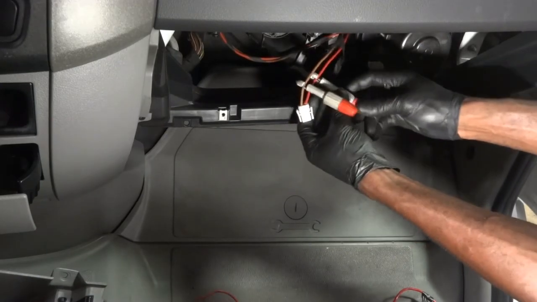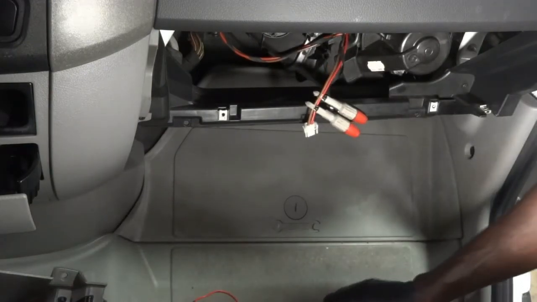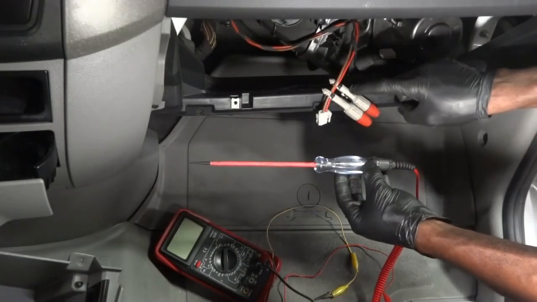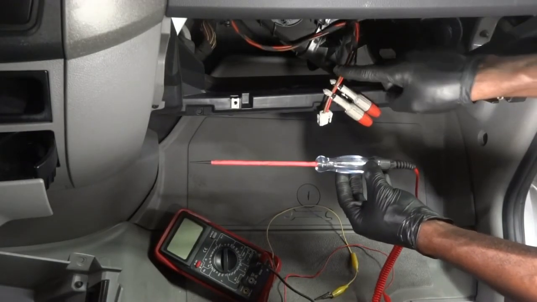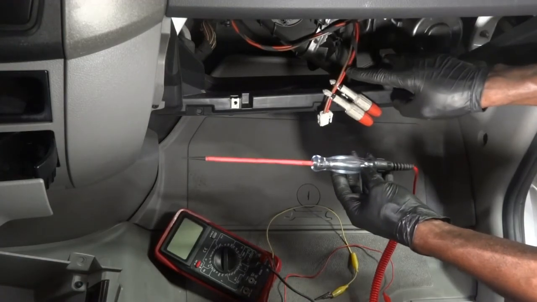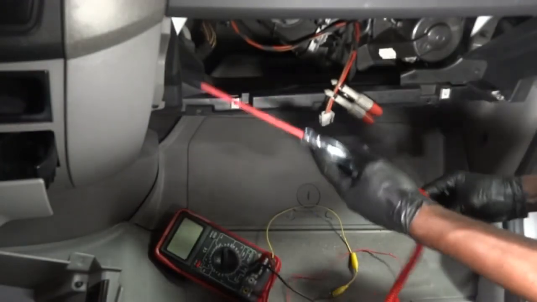Alright, so we got our two piercing tools right there on the wire. Now I'm going to connect this test light to these two piercing tools that I just put on the wires. If we have power and ground on these two wires, this test light should light once I connect it to these two piercing tools.